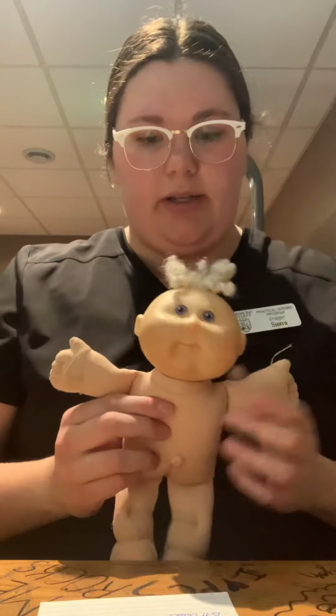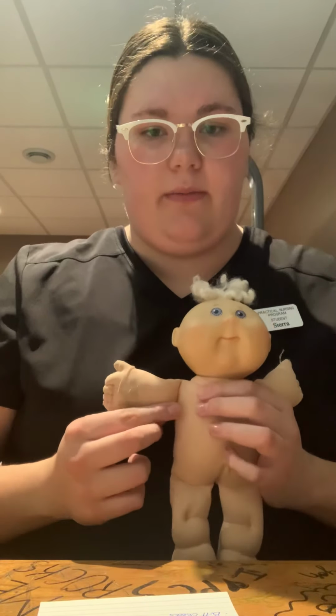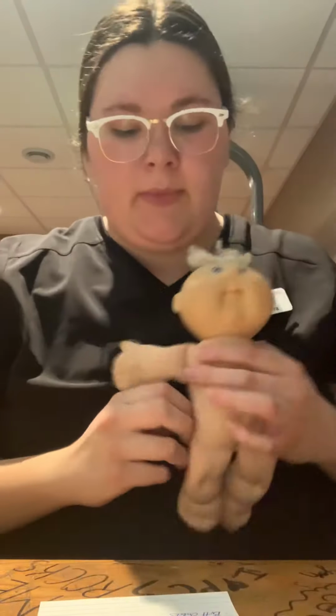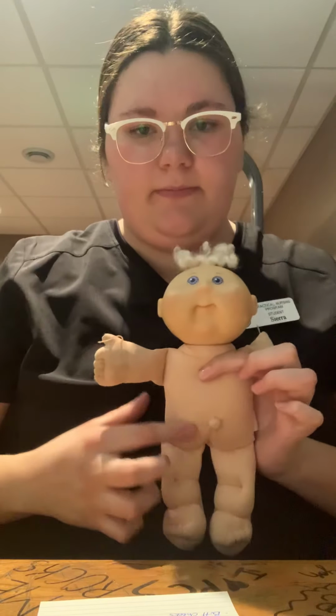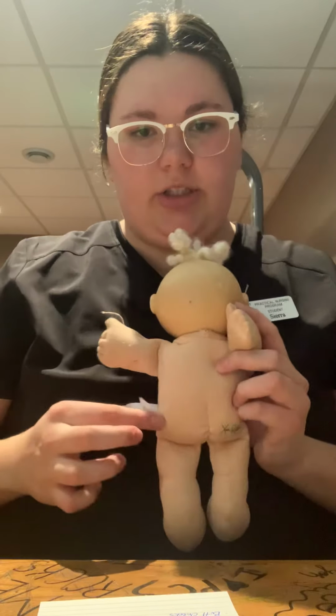So I have a little doll here. When doing your subcutaneous injections, you're going to want to use the fat in your arms, so right in here, in the back. Your abdomen, your inner thighs, and your butt cheeks.